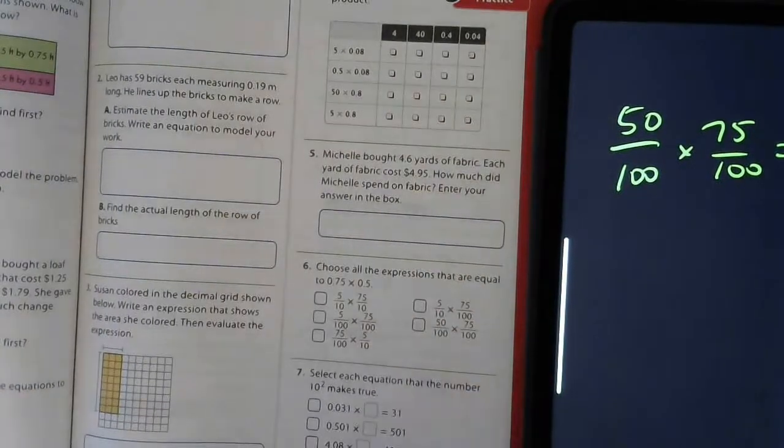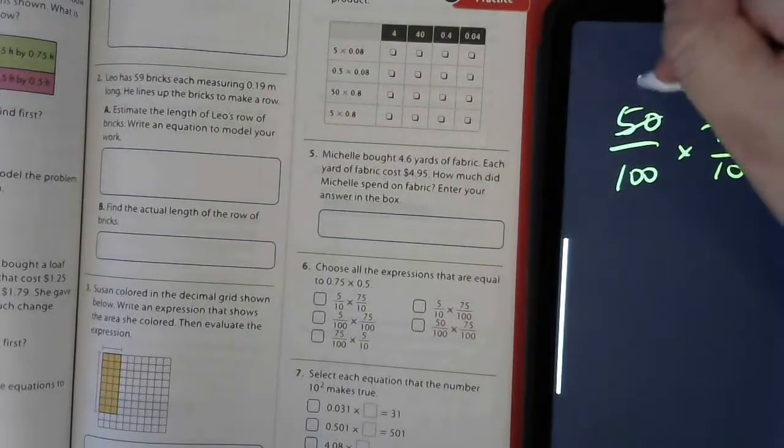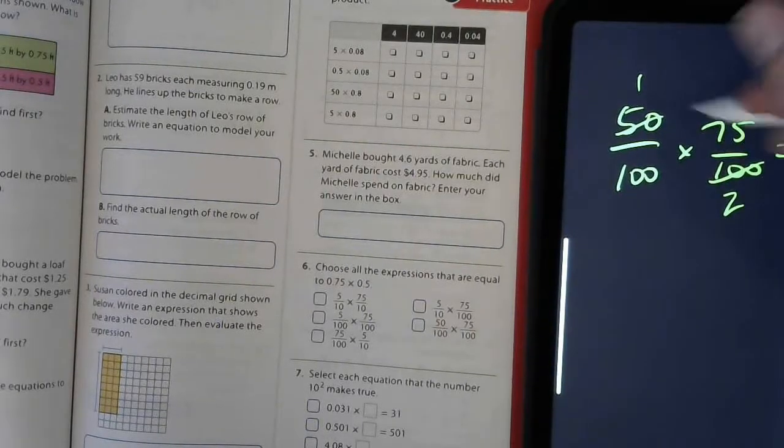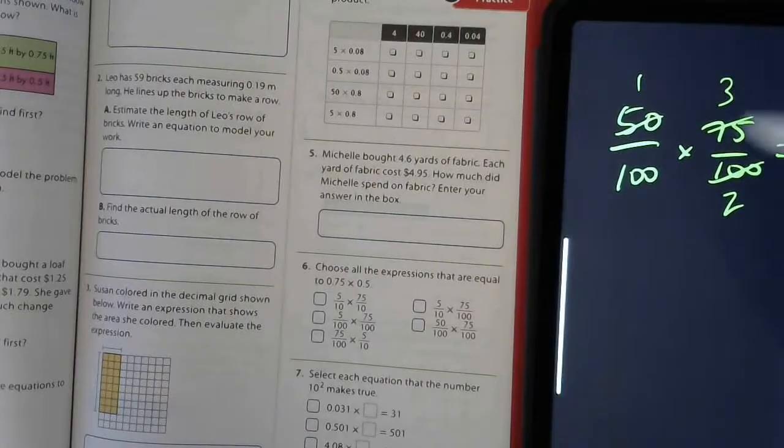My handwriting is getting sloppier as I go. Oh no. So 50 goes into 50 once, and 50 goes into 100 twice. 25 goes into 75 3 times, and it goes into 100 4 times. So now I have 3/8.